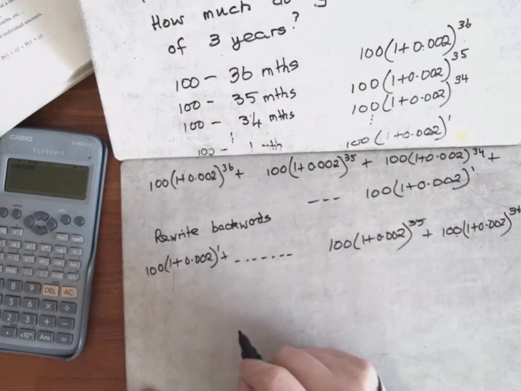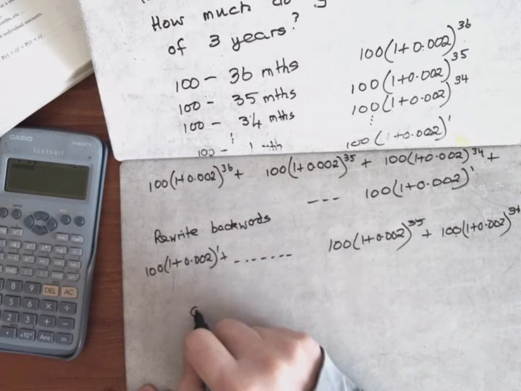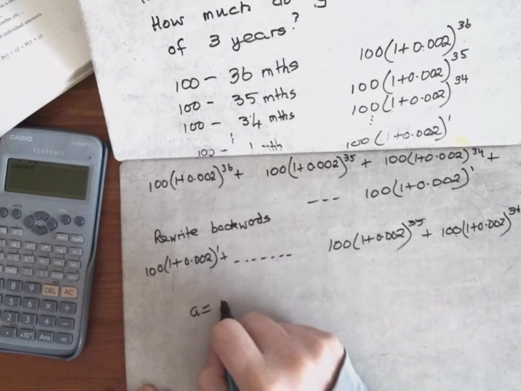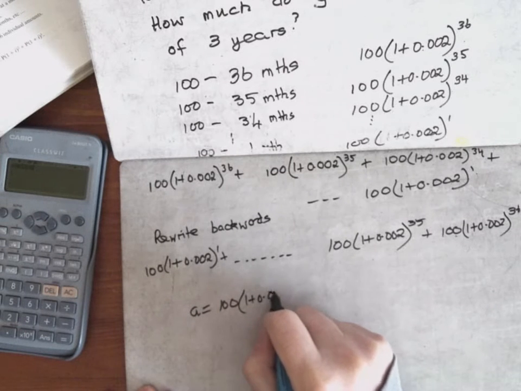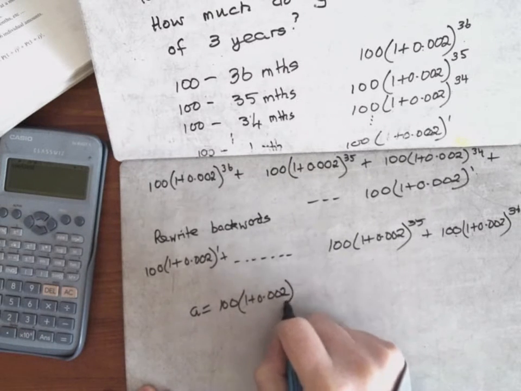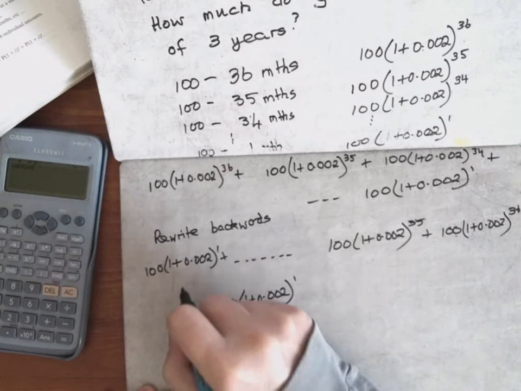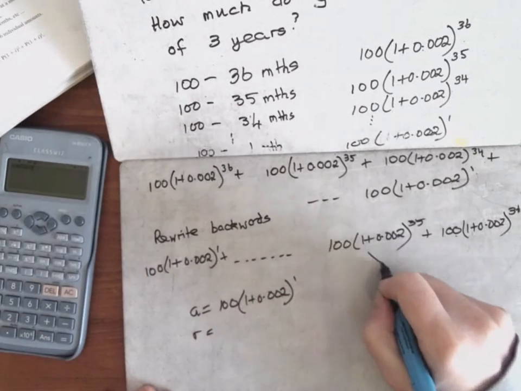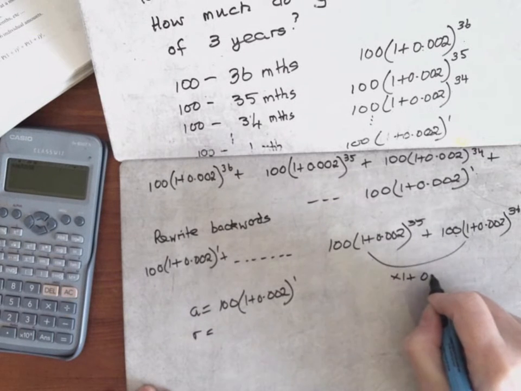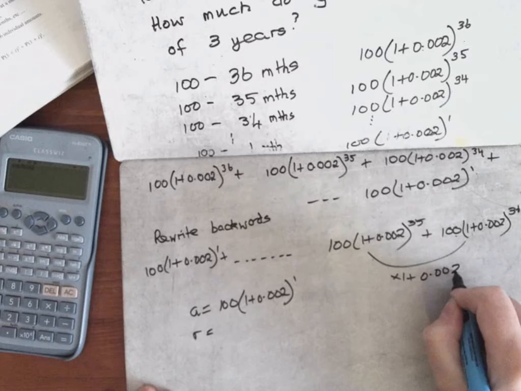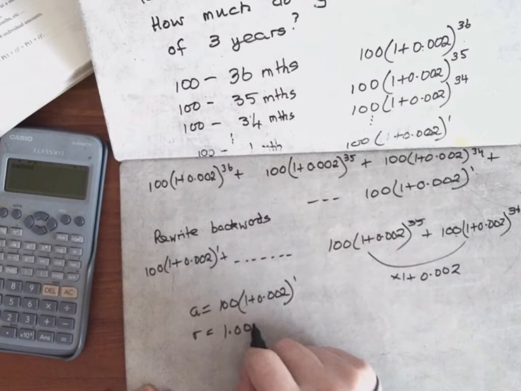So this is a geometric series. A is the first term, so the first term is 100 times (1 plus 0.002) all to the power of 1. R is what you're multiplying by. Every time I go from one term to the next, I multiply by 1 plus 0.002, which I'll change to 1.002.